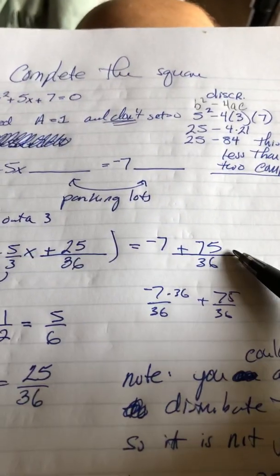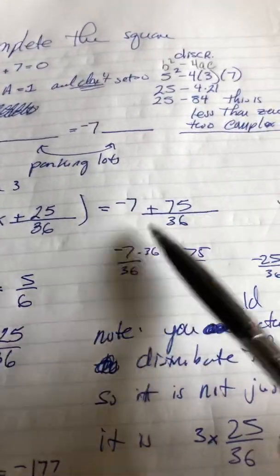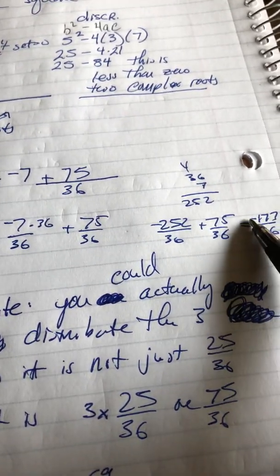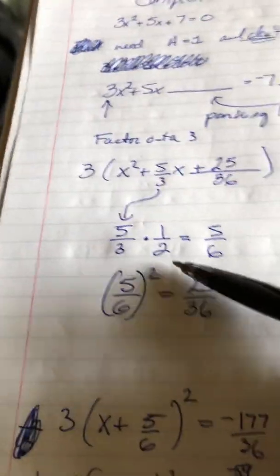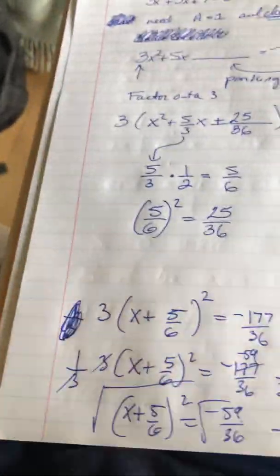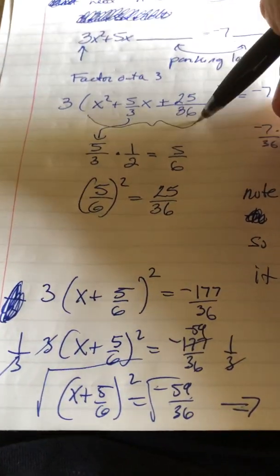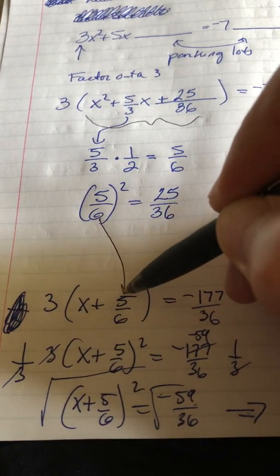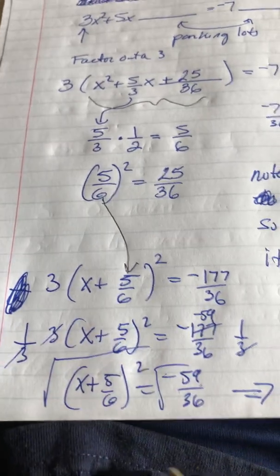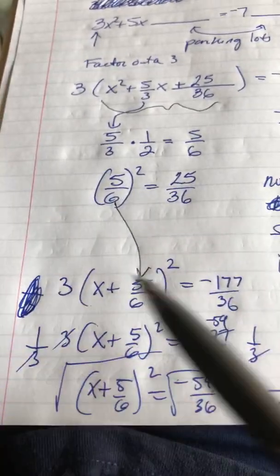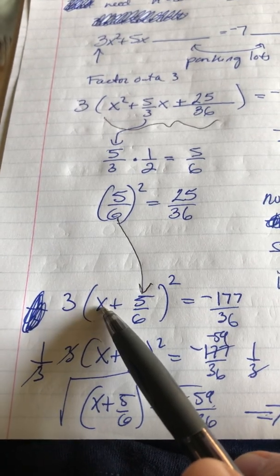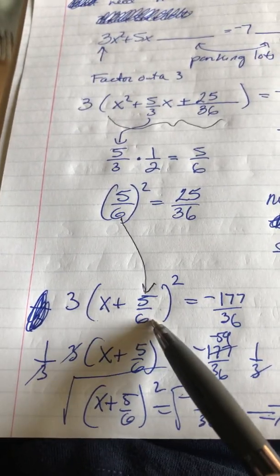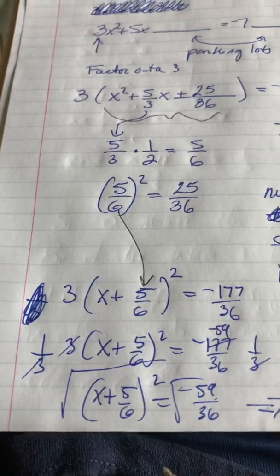Okay. Now, if I add these two together, I've got to get a common denominator, and I end up with 177 over 36, and that's a negative on there. Okay? So, when we factor this piece, one of the things I tell my students is that what you get after you've taken a half is what you always end up with inside that expression. You can check it, you can factor or FOIL it out. So you would go, x squared, then you get 5 over 6x, and then another 5 over 6x, and then you'd end up with 5 over 6 times 5 over 6, giving you that 25 over 36.